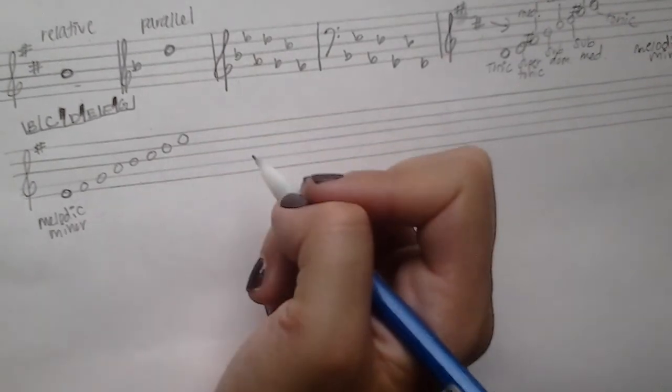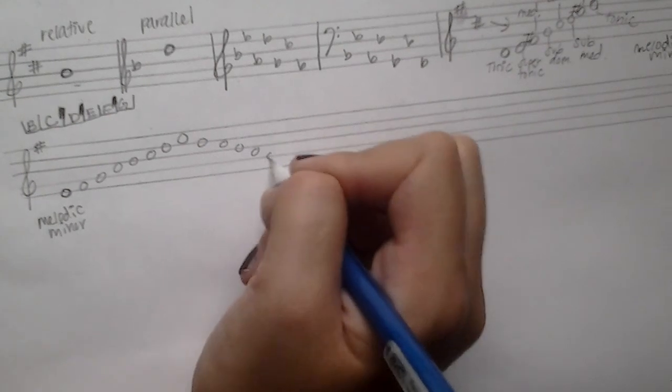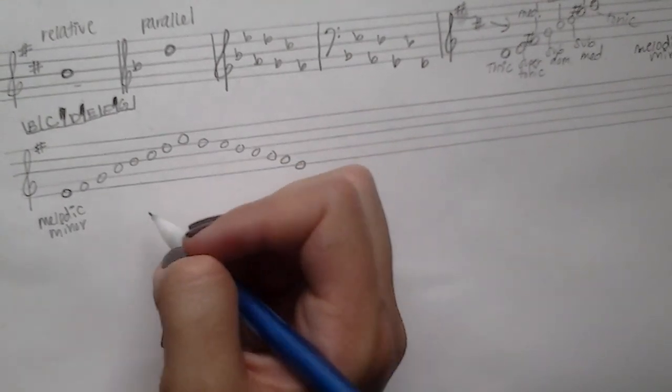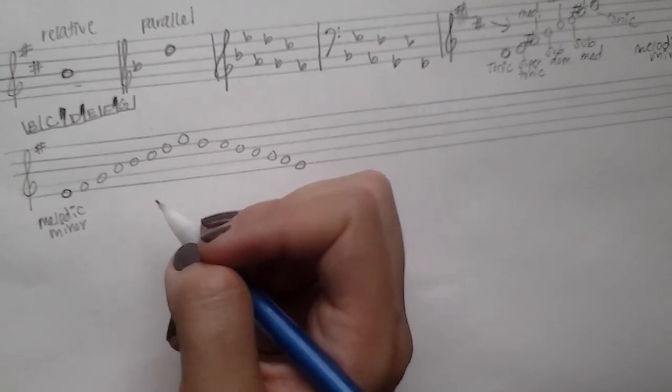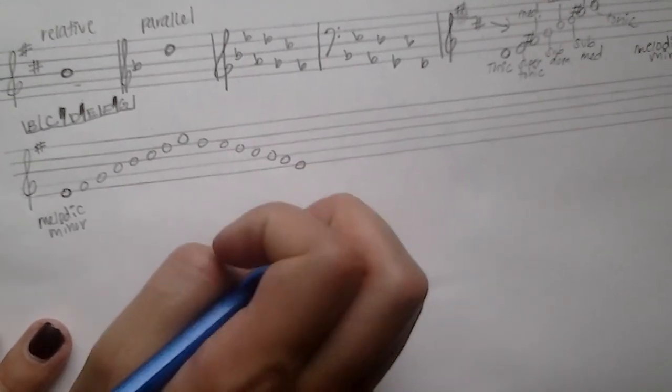And you go up to E, and then you descend. So be careful, because sometimes on the test I only ask for ascending or I only ask for descending. And the point of that is to show that the ascending and the descending are different.